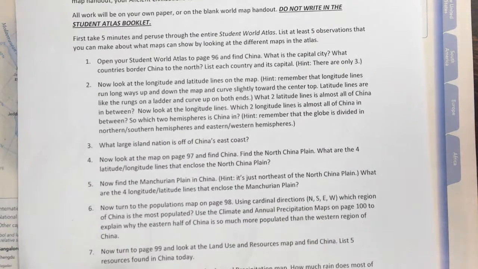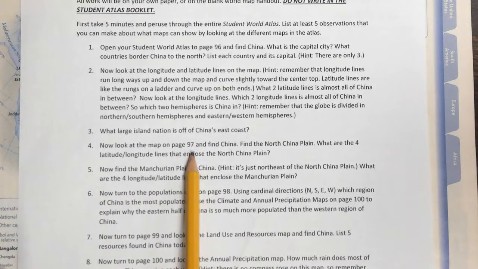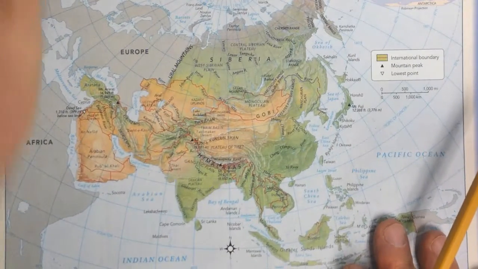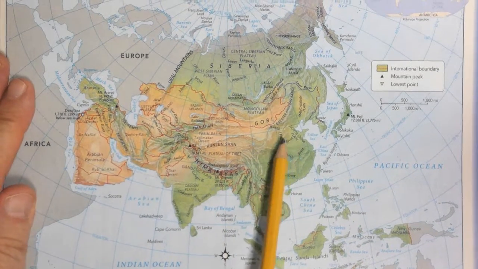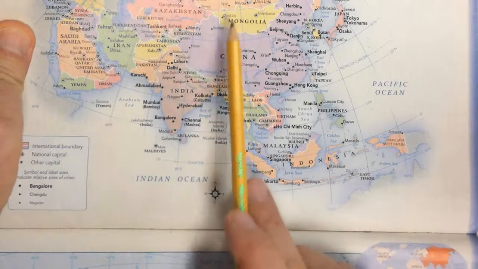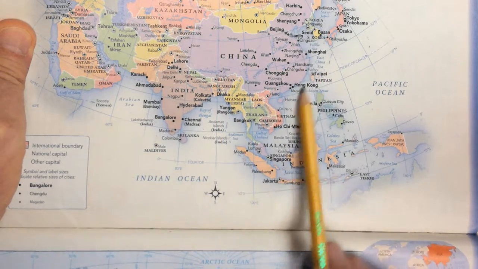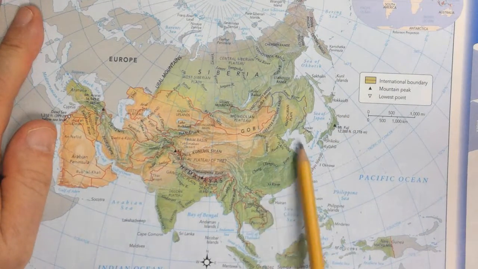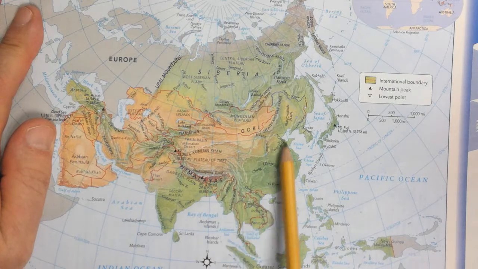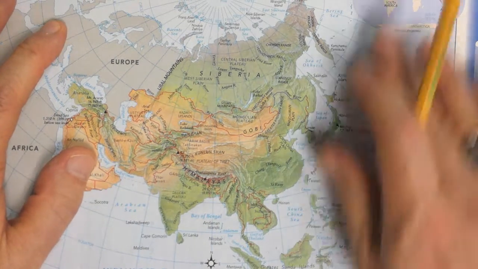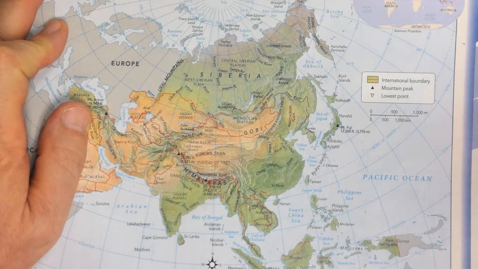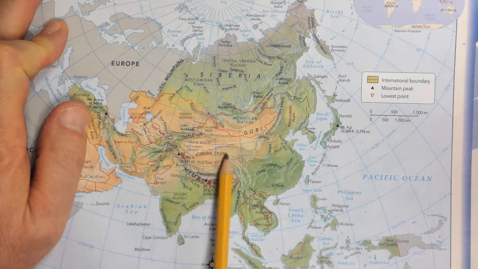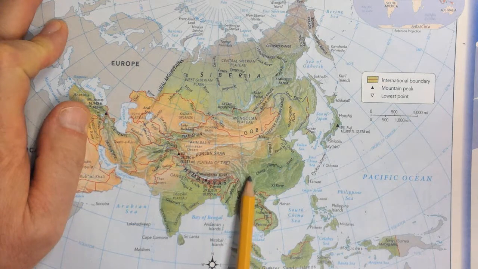Number 4. Now look at the map on page 97 and find China. Okay, so the map on page 97 is down below. Now notice China is not labeled, but if I compare the two maps, China is this big purple area with this fat piece coming off to the right. So I'm going to go down here and I'm going to find that same fat piece coming off to the right, so that must mean this is all China. And once you find China, you need to find a landform. Number 4 goes on to say, find the North China Plain. Now you have to just start scanning around and reading the different landforms until you find the North China Plain.